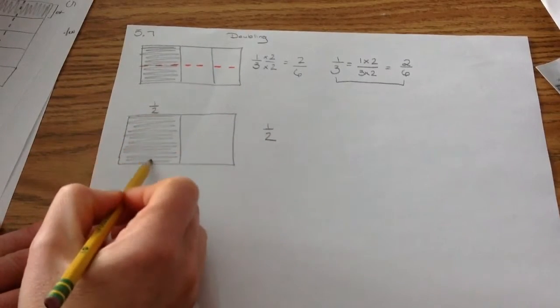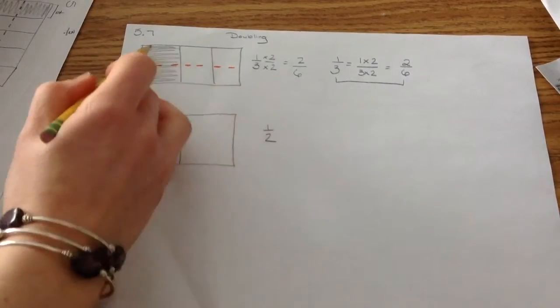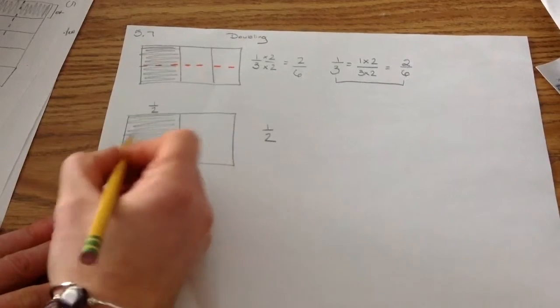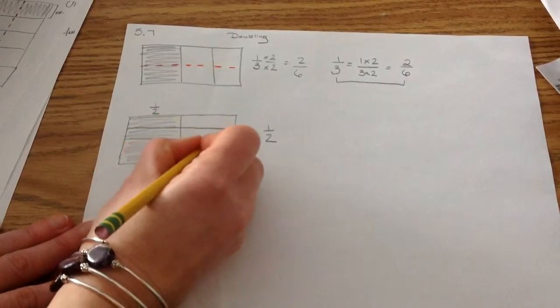I have 1 unit here. I want 4 times. Up here we had 2 times as many units. I had 3, and I went to 6. So if I want to make 4 times, let's go ahead and do that. Let's make 4 times as many units.